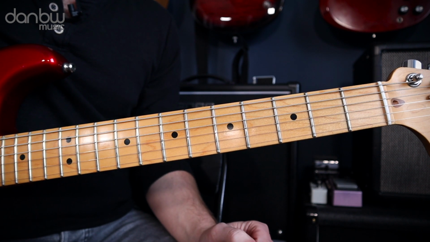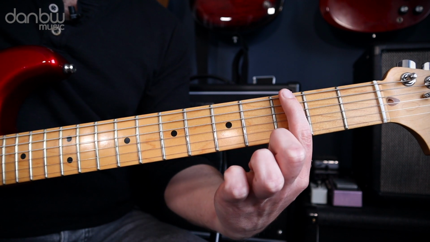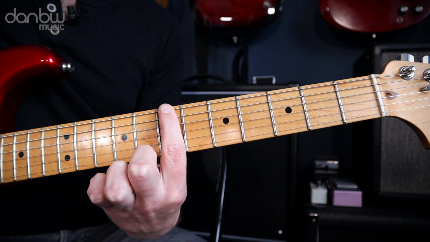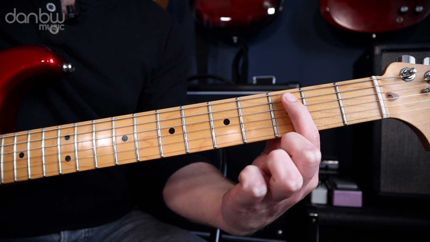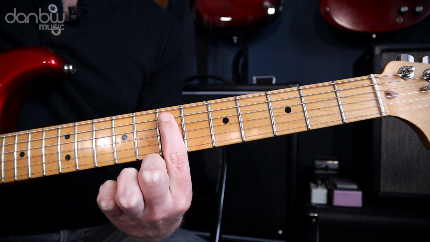But I want you to start by playing these notes in ascending order of pitch. So just to clarify, that's on the low E string, 3rd fret, 5th fret and 7th fret. And then onto the A string, 3rd fret, 5th fret and 7th fret.